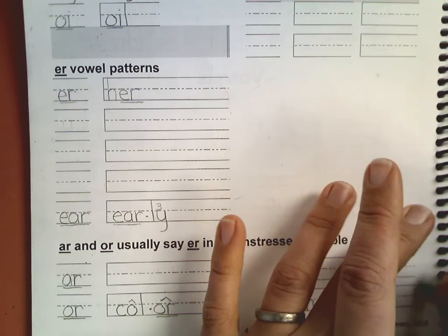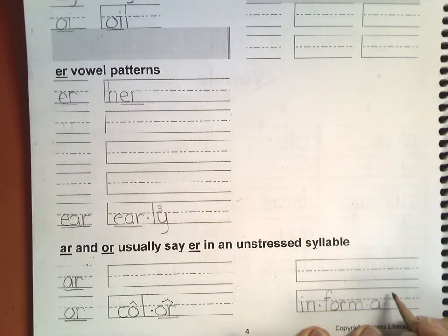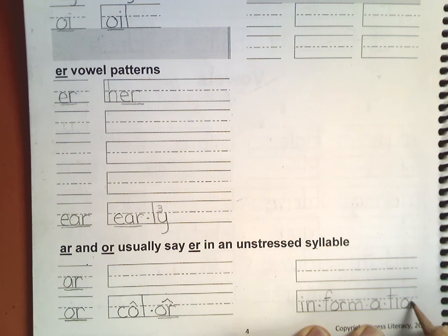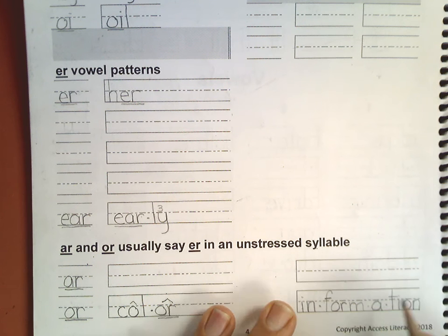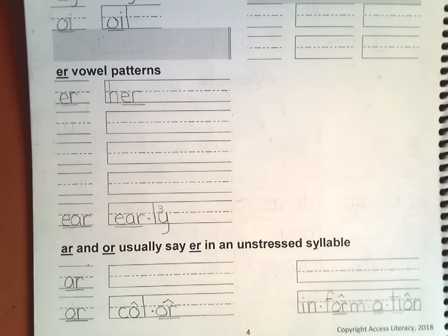And which sh is it? Good, sh. Tall letter sh, used at the beginning of syllables after the first one. Right, and then make sure you have all the markings. All right, and let's say again why this or is saying are in the word information.